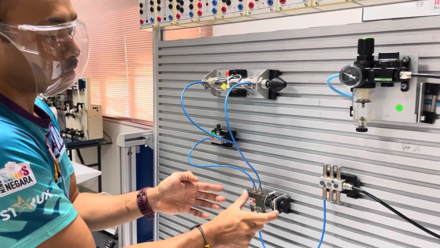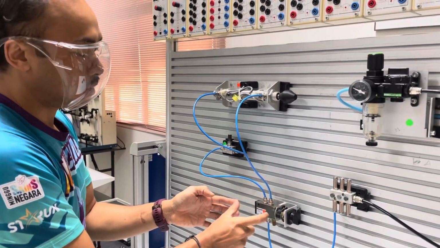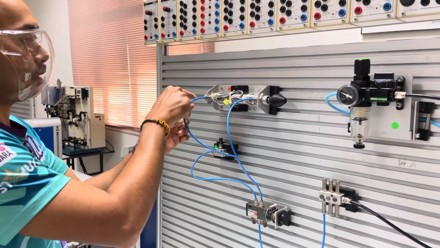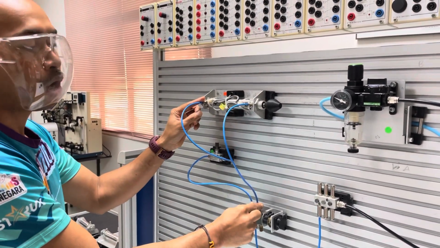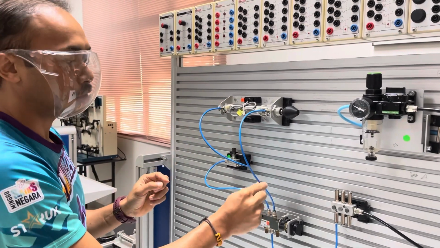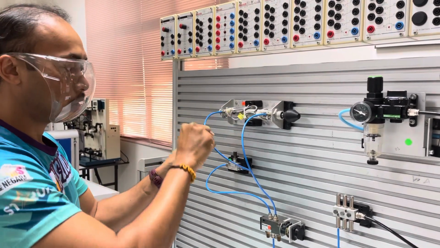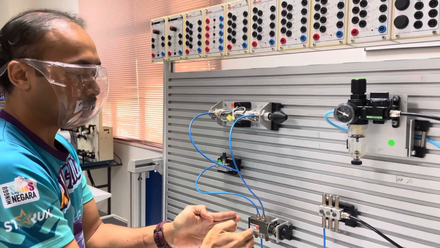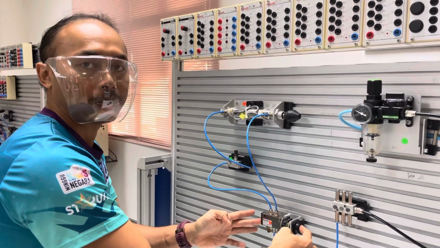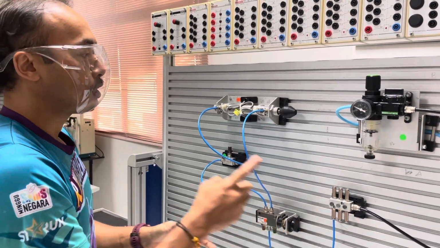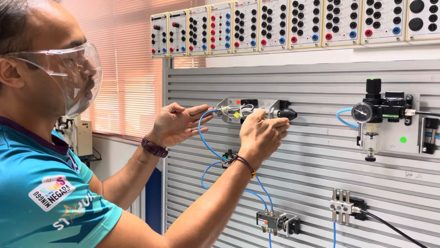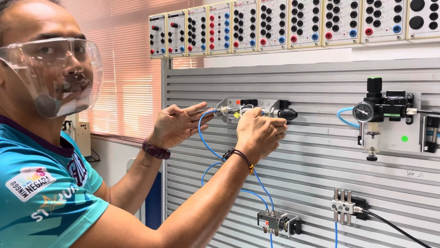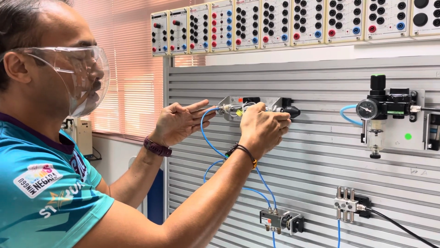The changing of the spool position inside will determine whether the oil goes through this part and out through this part, or enters through this part and goes out through this part. It depends on the spool position inside, and the spool position can be changed by pressing the push button. I'll show you now. This situation is called retraction. The cylinder is in the retract position.